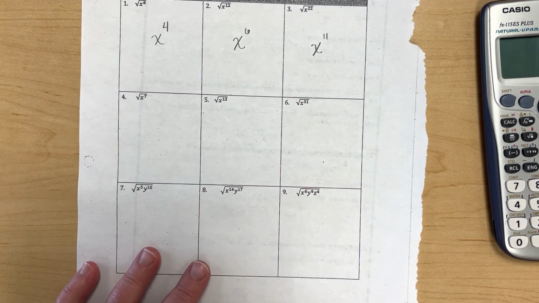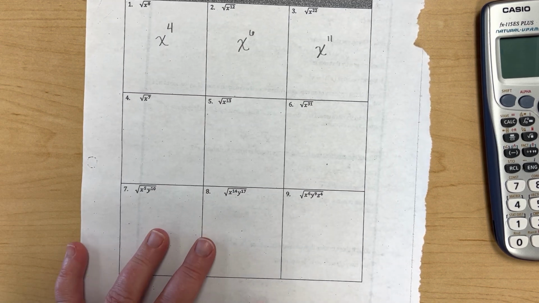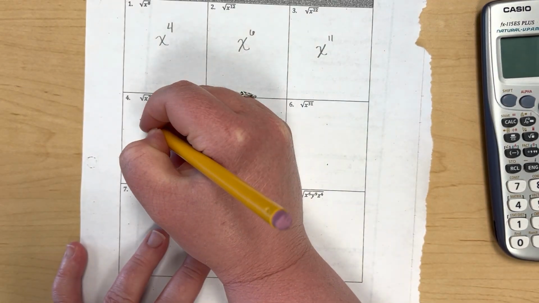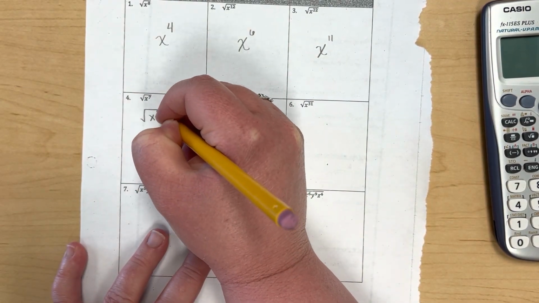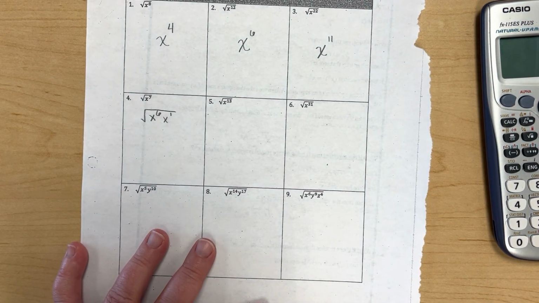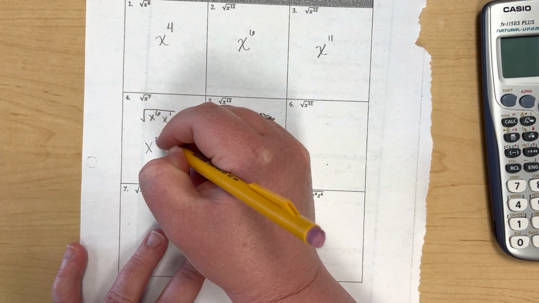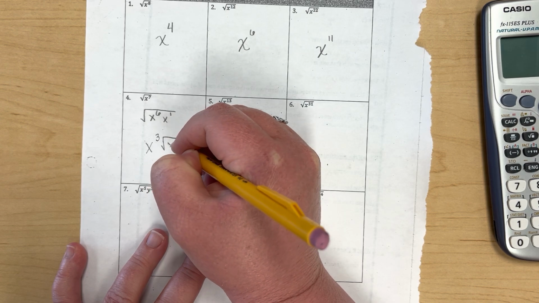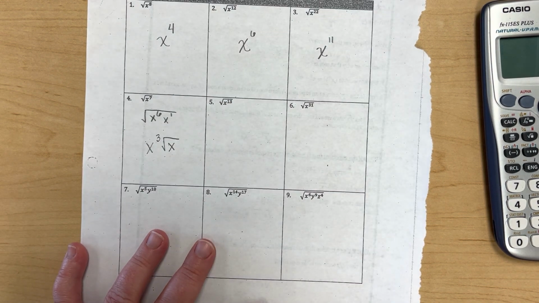Now, number 4. This is the first one we've got that is not an even exponent. So I'm going to subtract 1 to start. So I'm going to have x to the 6th and x to the 1st. 6 divided by 2 is 3, so I get x to the 3rd. And the x to the 1st is going to stay inside the radical.